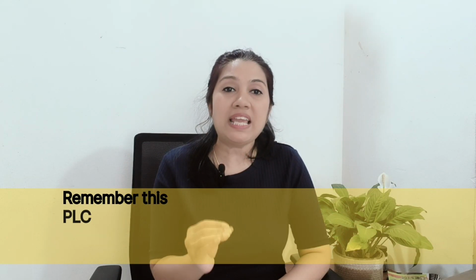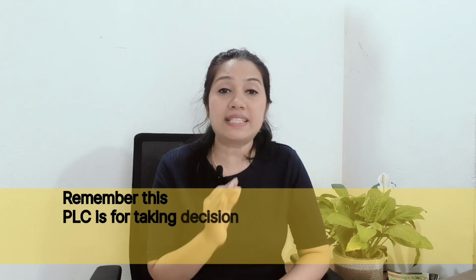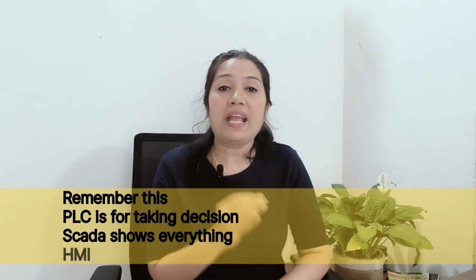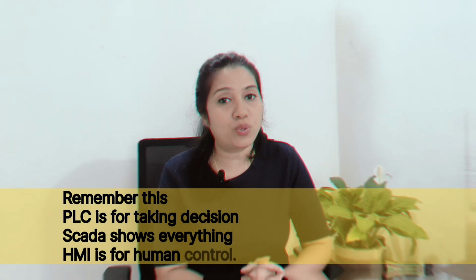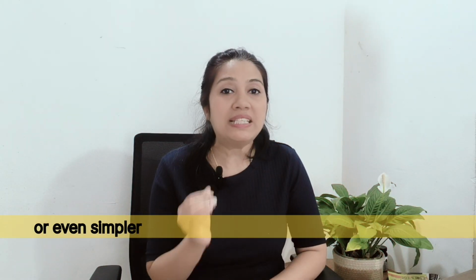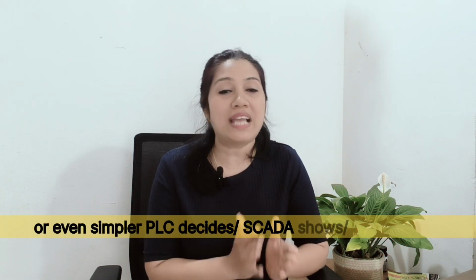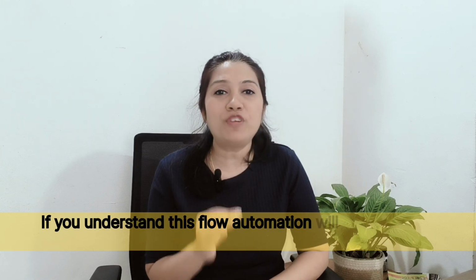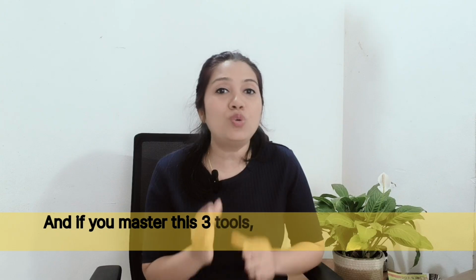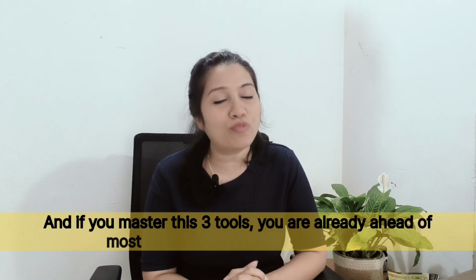Remember this: PLC is for taking decisions, SCADA shows everything, and HMI is for human control. Or even simpler, PLC decides, SCADA shows, HMI controls. If you understand this flow, automation will no longer feel confusing. And if you master these three tools, you are already ahead of most of the engineers in the industry.